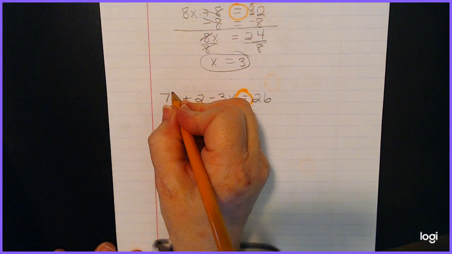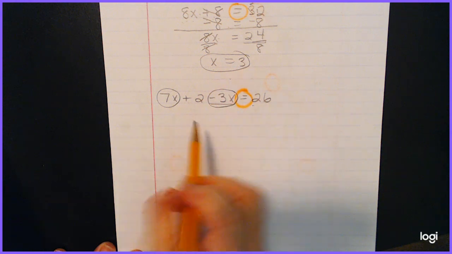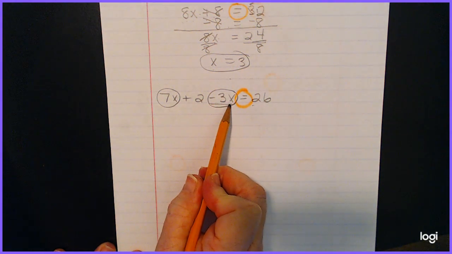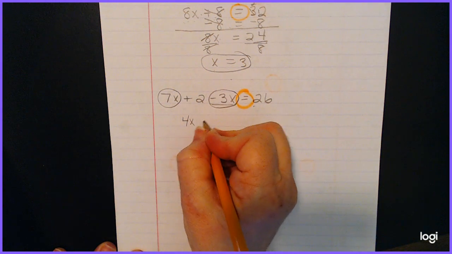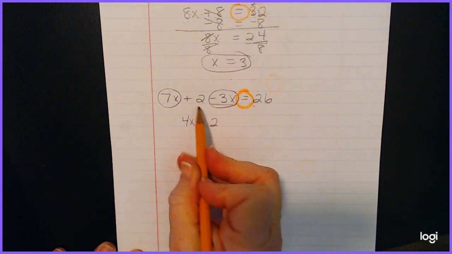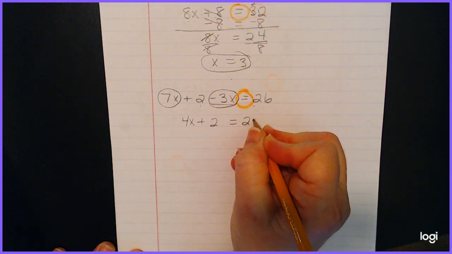I see here I have a 7x and I have a minus 3x. 7x minus 3x is 4x. Don't forget your plus 2. And then there's our balance, and they're going to equal 26.